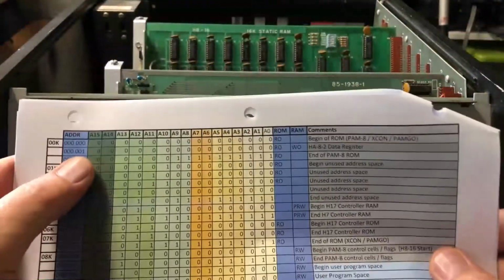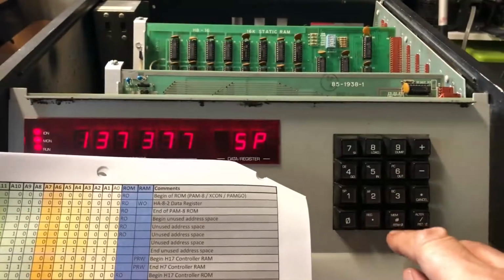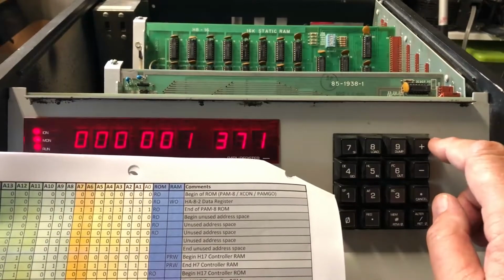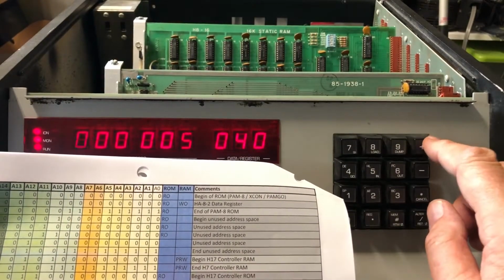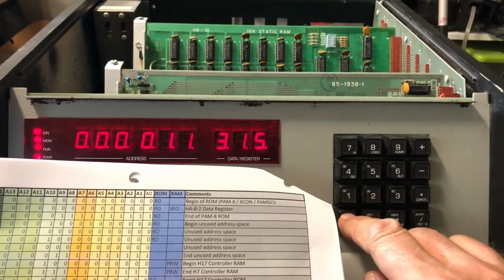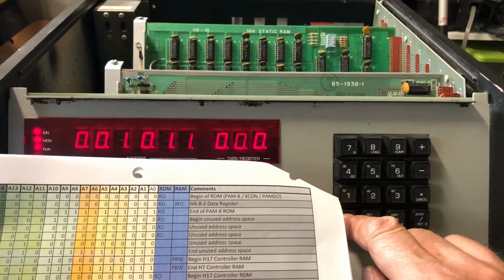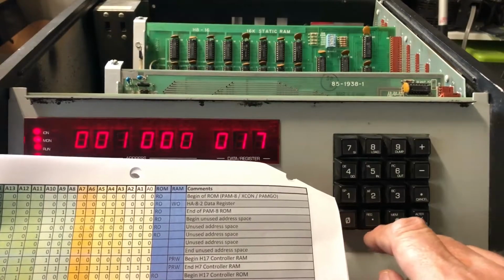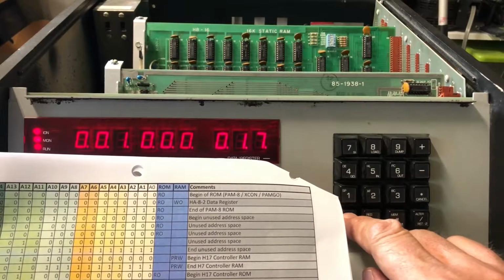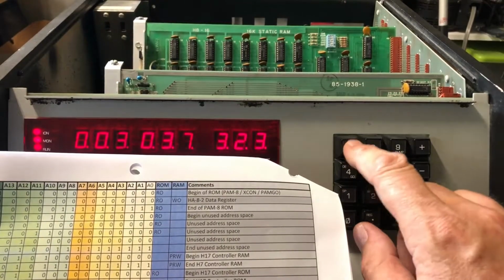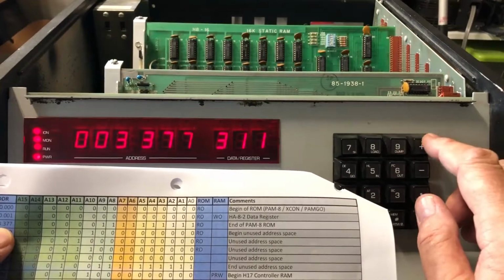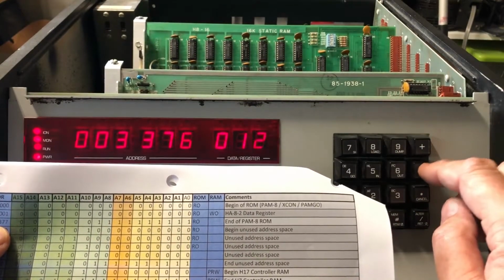If we go look at address 000, what we discover here is the ROM contents, and we saw this bit pattern before. That's the contents of the ROM. If I go to 001, actually that's the wrong place to go. What am I doing? If I go to 003377, that should be the last byte in the ROM, and I believe that's correct based on what I looked up and looking back through the ROM.